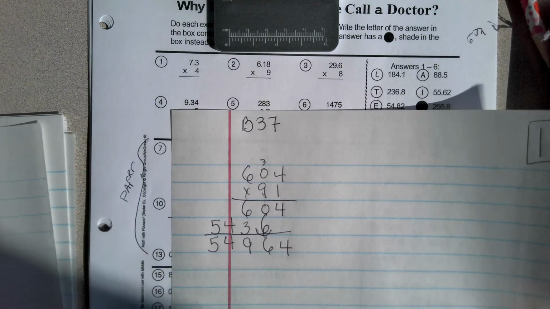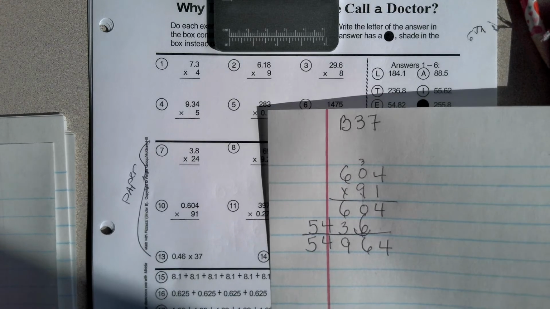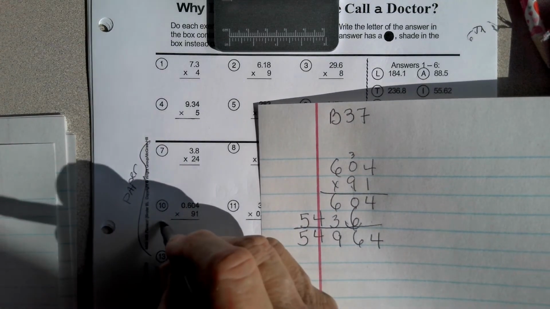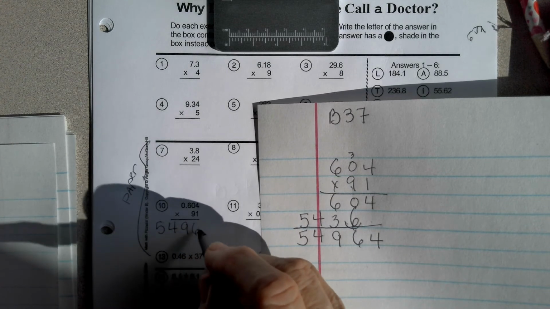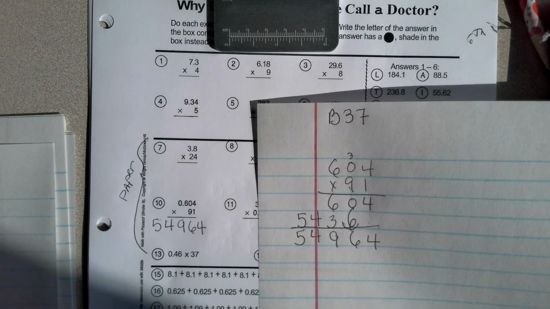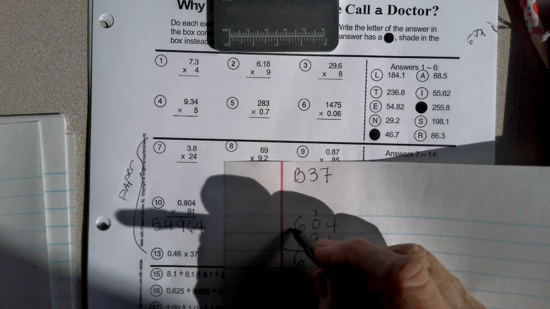Okay. And I know. So I'm going to put my answer there. You don't have to line it up in any way. 5, 4, 9, 6, 4. I should have checked to see if it was right. However, I really do have a decimal right here.